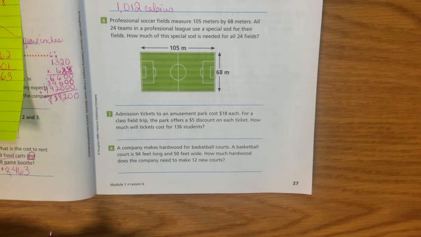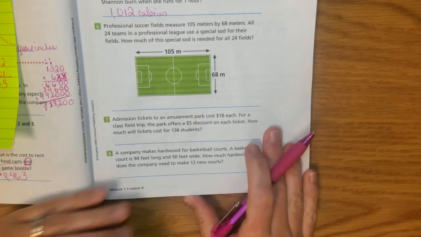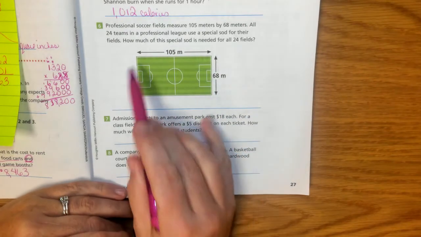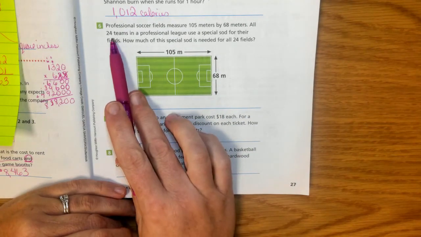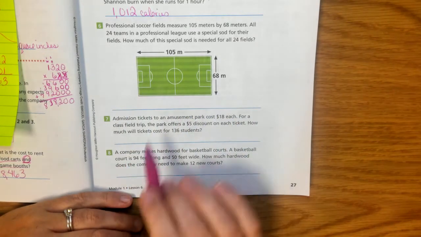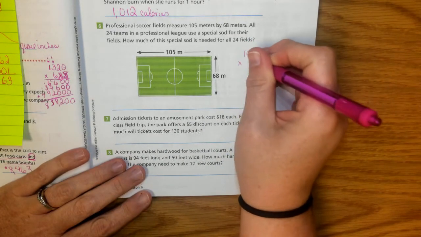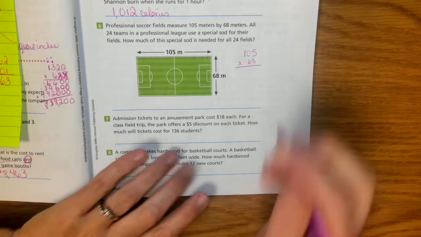Well, what do you think we need to do to solve this problem? I hope you're thinking or said out loud that it is an area problem. So remember, area is length times width. So first, you need to figure out how much sod is needed for one field. Then you can figure out how much sod will be needed for the 24 fields. So the first step is to multiply 105 times 68. And that's going to give you one field.